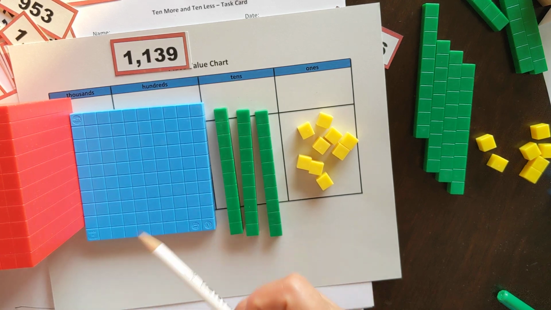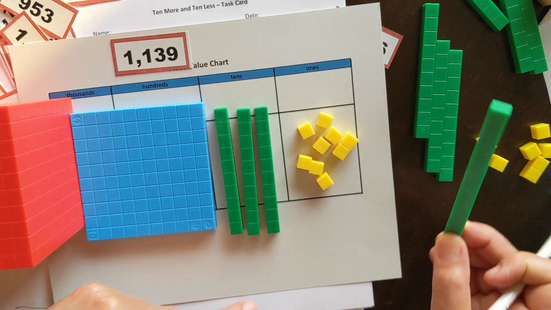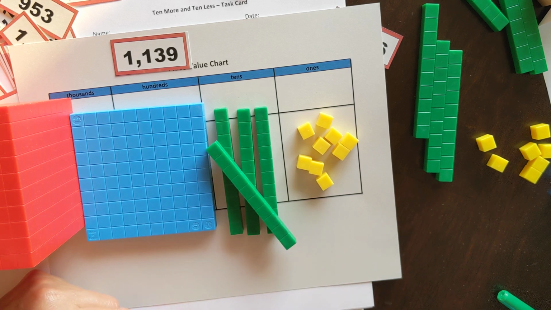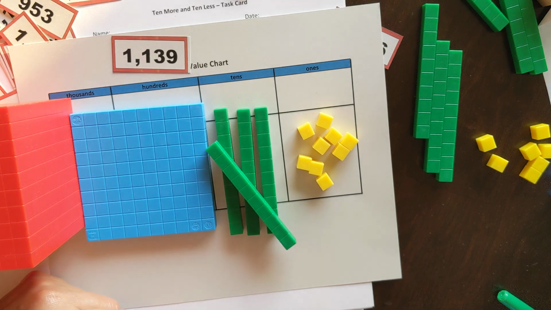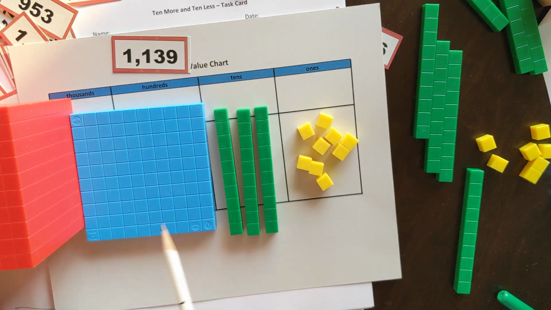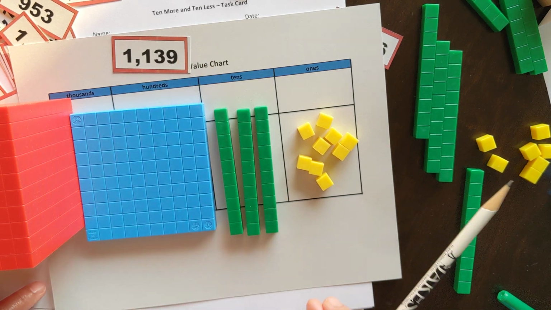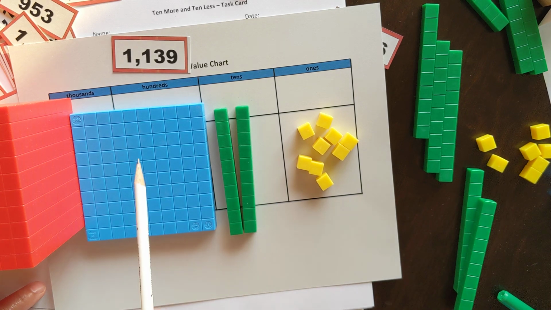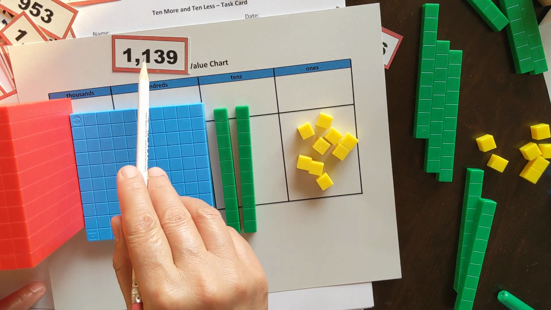To generate 10 more than this number, I'll focus on the tens place and then add another 10 here. Now this is 1149, which is 10 more than 1139. And in the same way, to generate 10 less than 1139, I take away 10, and this is 1129, that is 10 less than 1139.